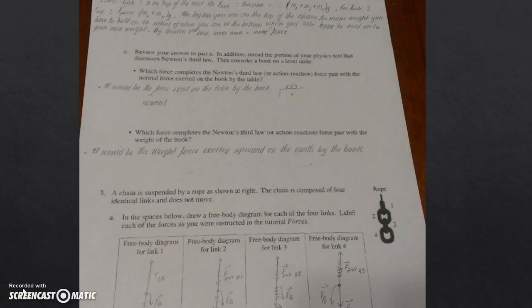Part C. Which force completes the Newton third law action-reaction pair with the normal force exerted on the book by the table? I said that it would be the normal force exerted on the table by the book. And then which force completes the Newton third law force pair with the weight of the book? And I said that it would be the weight force exerted upward on the earth by the book.